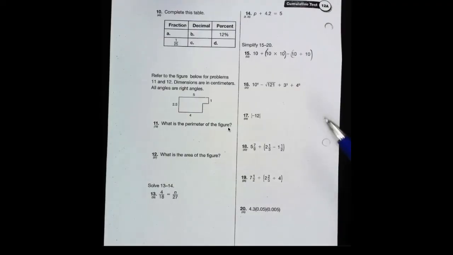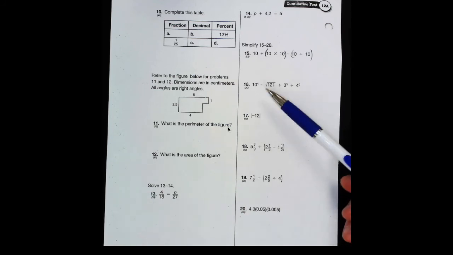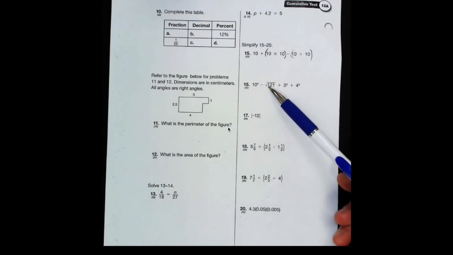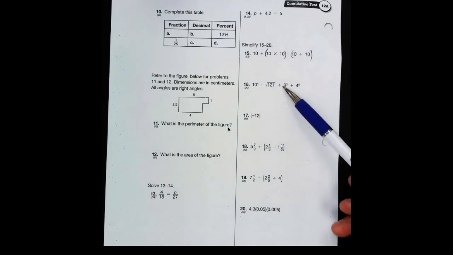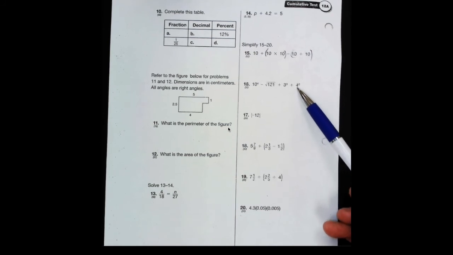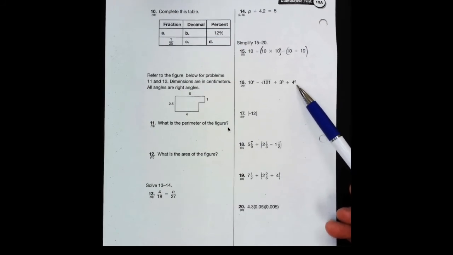6, we're cruising along with number 16. Once again, you have order of operations. You have to do 10 to the 4th power. That's going to give you a big number. You're going to have to do the square root of 121. Write it down. You're going to have to add to that 3 to the 3rd power. Not that big. Plus 4 to the 0. Remember, any number to the 0 power, what it is.